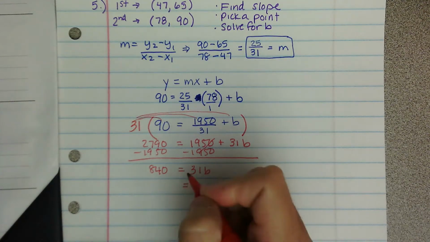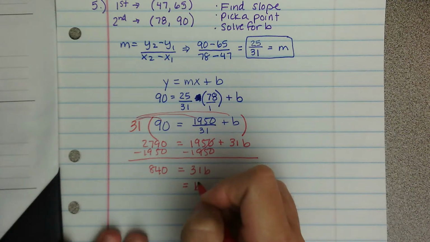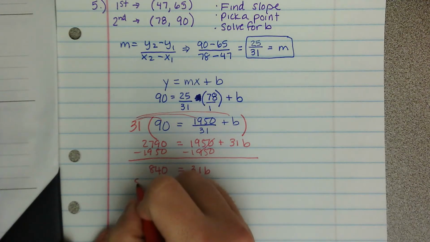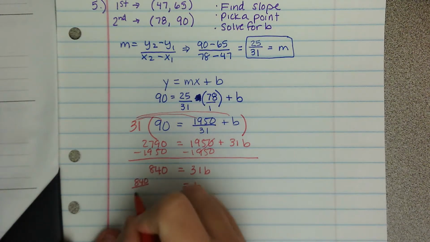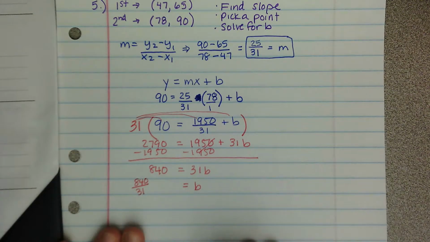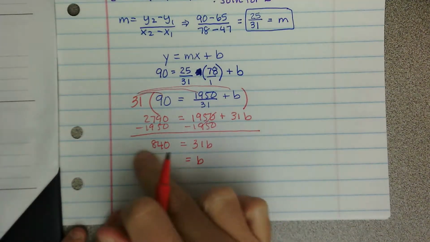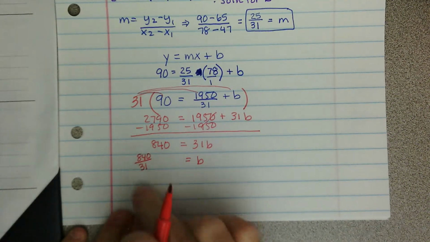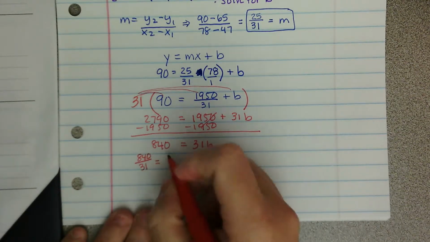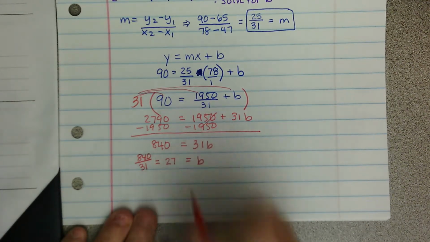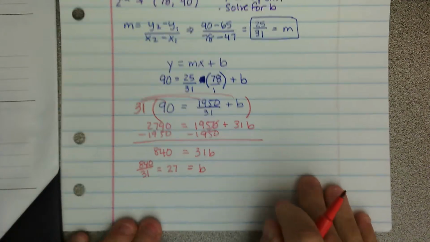And it's 840 over 31. And in the context of the question, we kind of have to figure out what that means. So I typed it in, I divided it, and I saw what I got, and it's somewhere around 27. Okay.